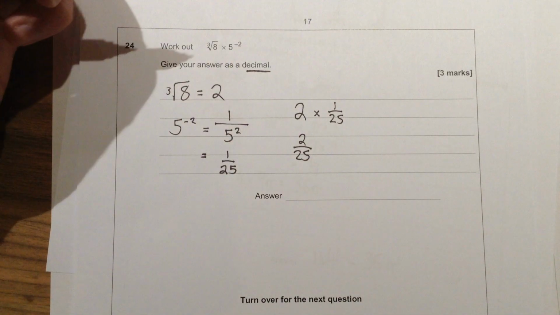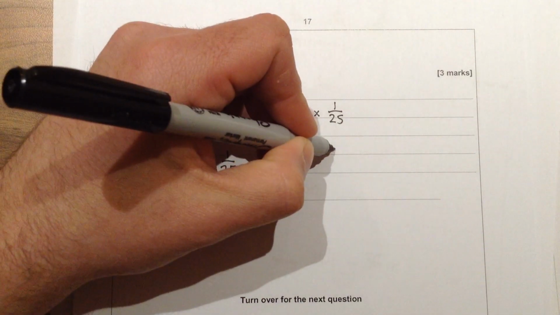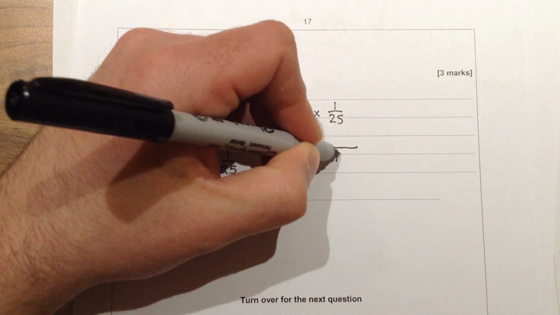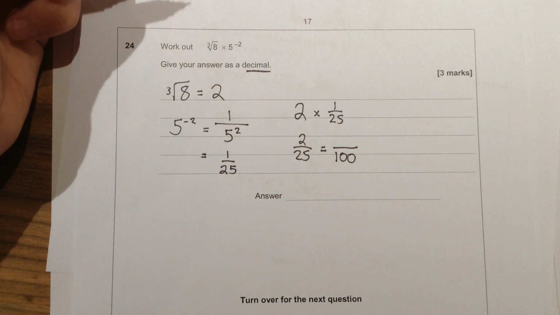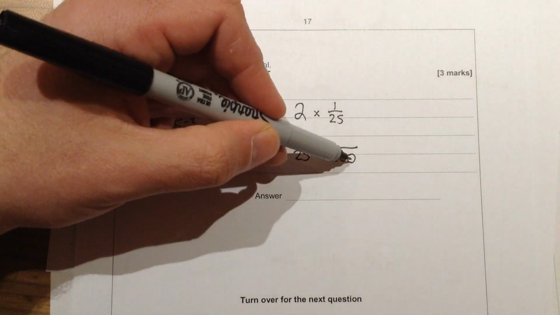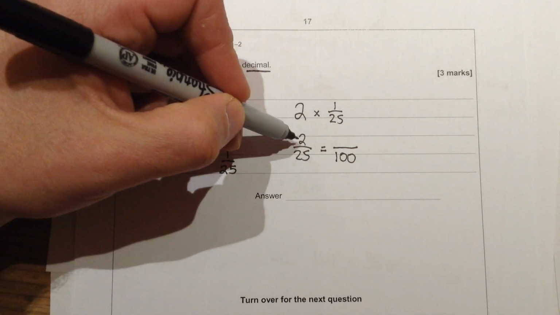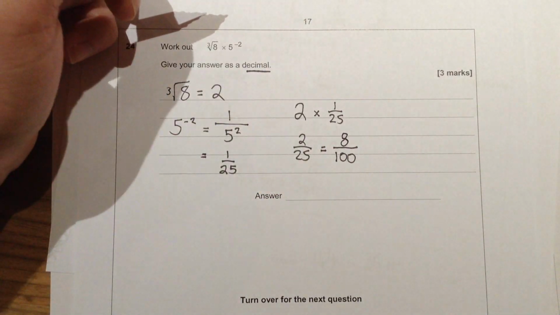You might know this already, however, if you're unsure, your best bet is to try and change fractions so it has a multiple of 10 or 100 at the bottom, so 10 and 100 there. Here we've multiplied by 4, so I'd have to do the same to the top. Give me 8 over 100.